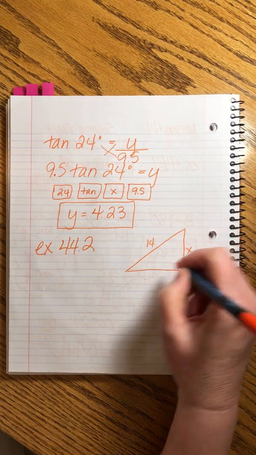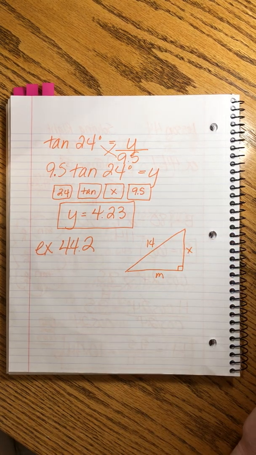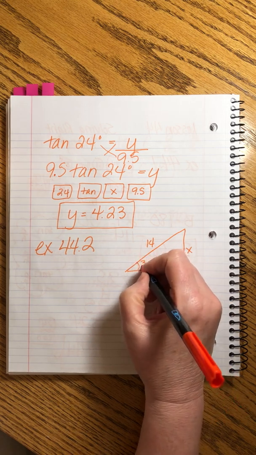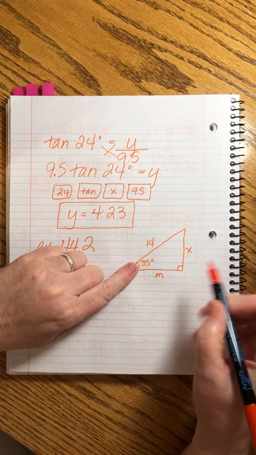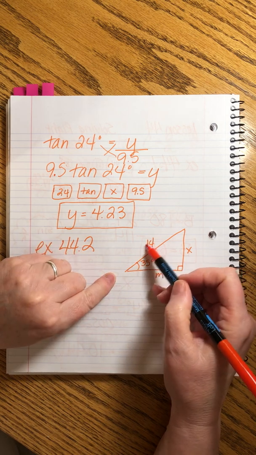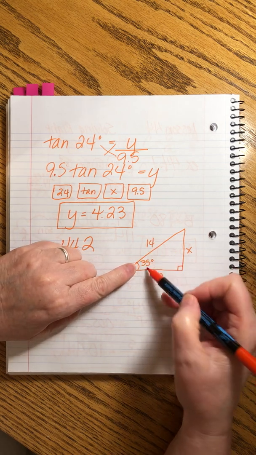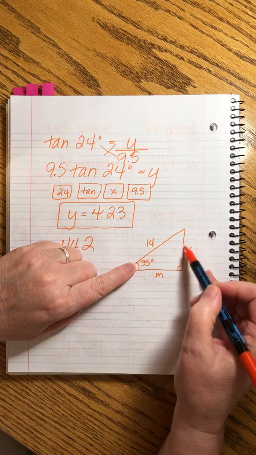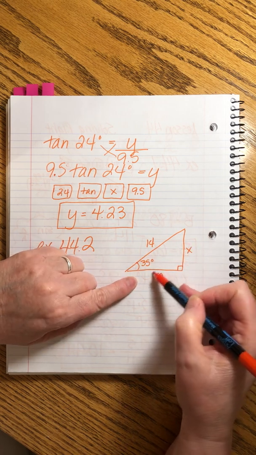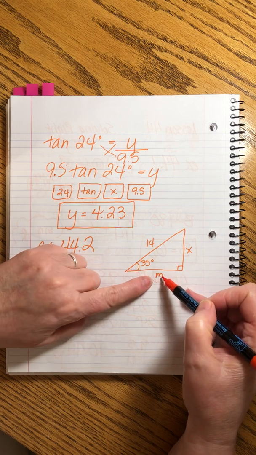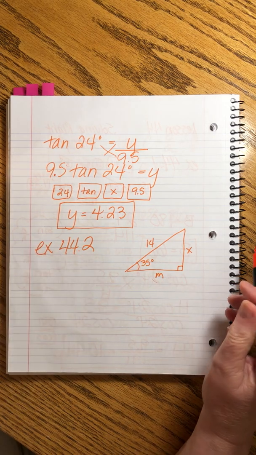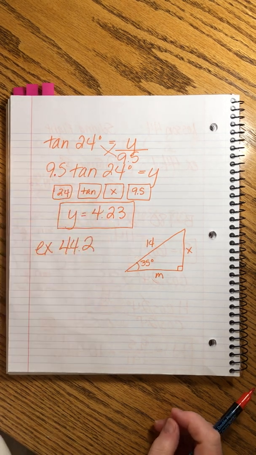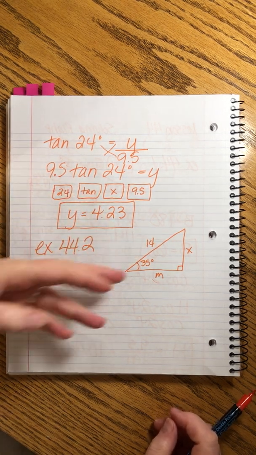14, X, and M. Now, as we're doing this, we can immediately start to think, okay, we know the angle and we know the hypotenuse, right? This is the hypotenuse. That means we could use sine to solve for this one because this is the opposite side, or we can use cosine to solve for this one because this is the adjacent side. So we're looking for the function that matches with the information we have. We've got the hypotenuse, we can use that in both of them, and we've got the angle.